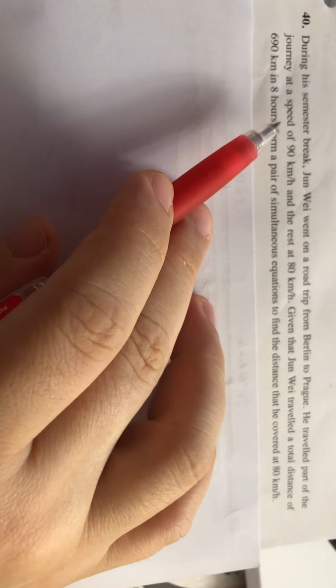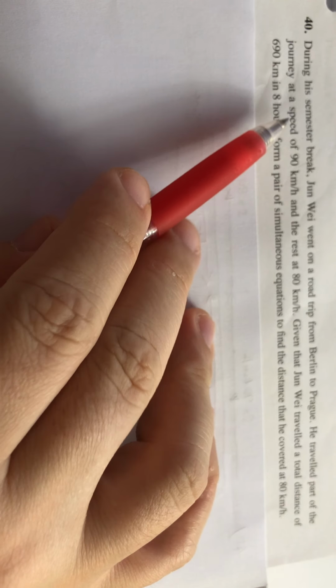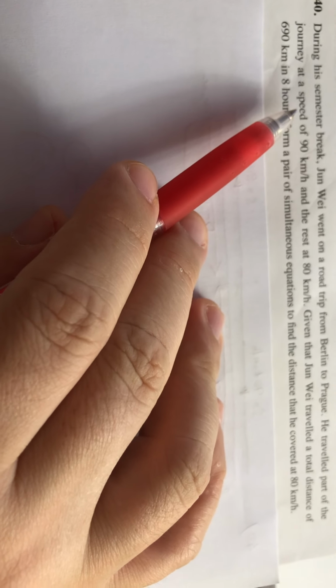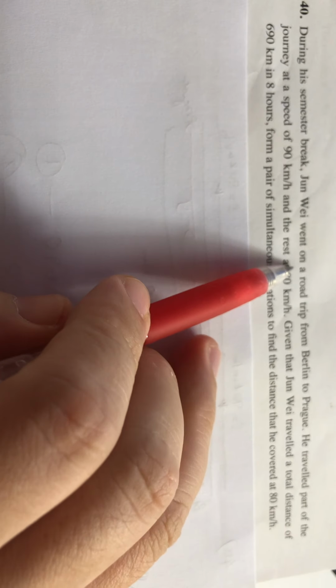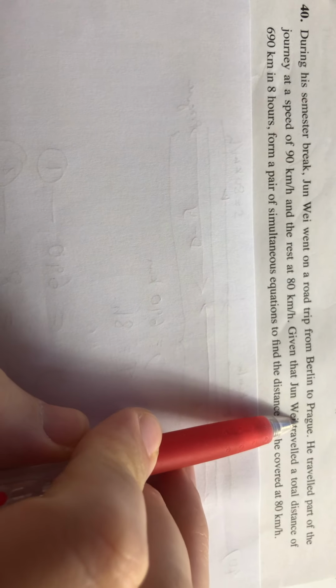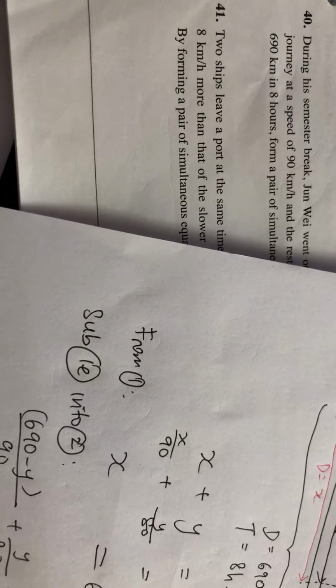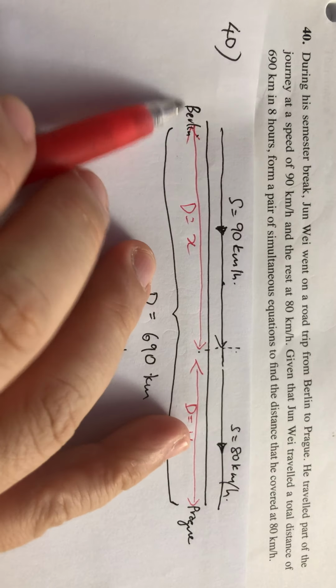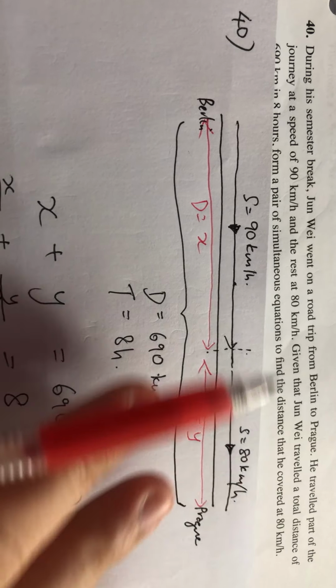We will do one last question on problem solving involving simultaneous equations. This question is from page 17 of your workbook. Jun Jie went on a trip from Berlin to Prague. So what you can do is draw a straight line, to make things simple, from Berlin to Prague.